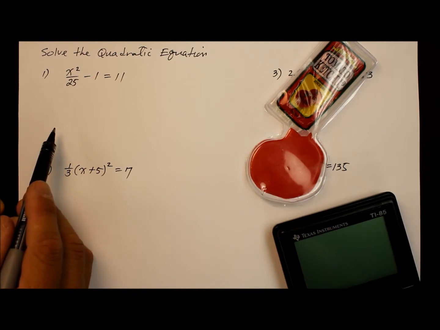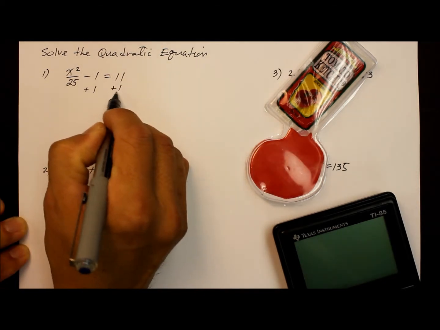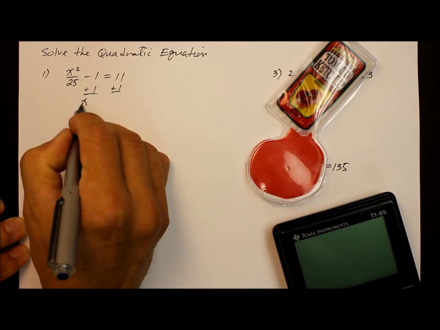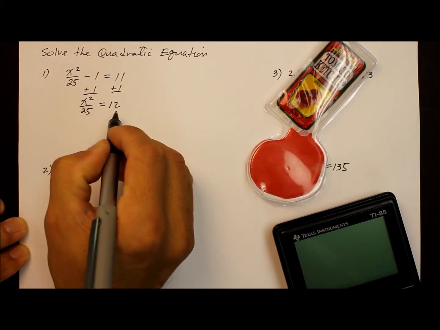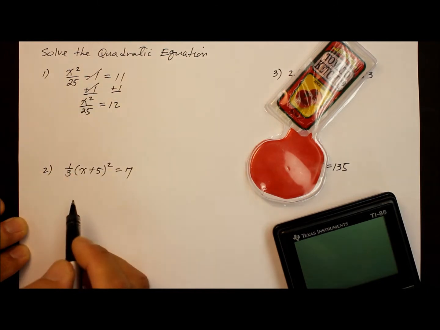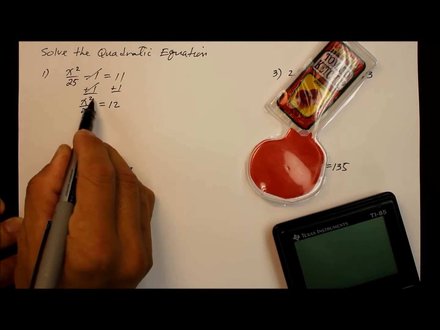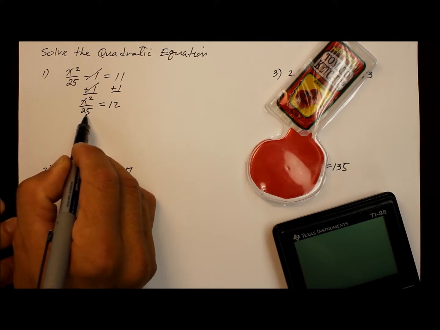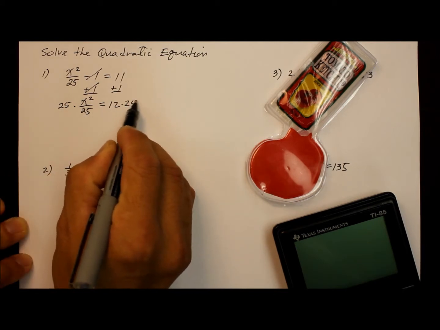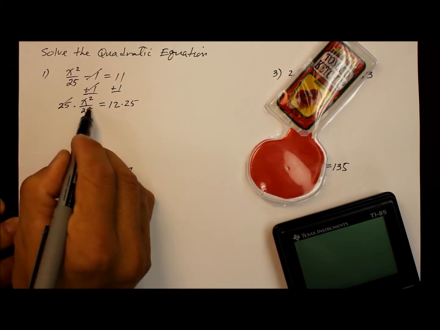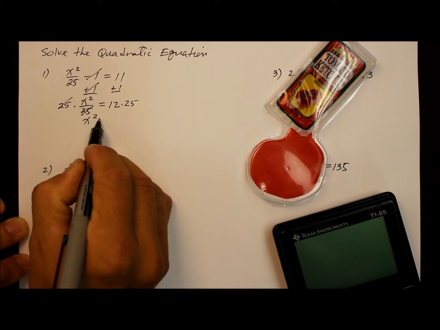Well, here's how you go about doing this one. To solve, you add 1 to both sides of the equation. So you end up with x squared over 25 is equal to 12, because negative 1 and 1 cancel. Now, how do you get rid of the 25 denominator? Well, this says x squared divided by 25. So do the inverse of dividing by multiplying 25 to both sides of the equation, so that the 25 and 25 reduce to 1, leaving x squared.